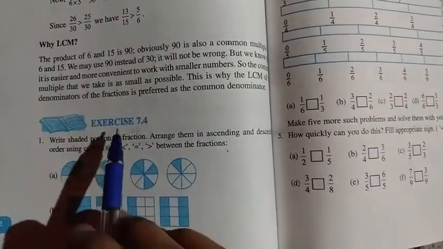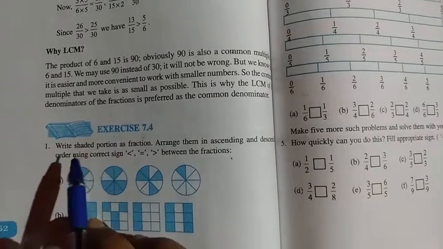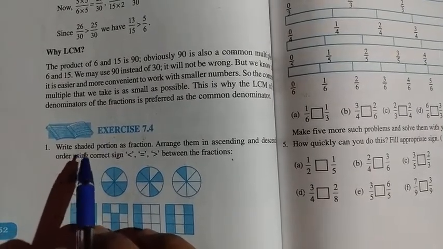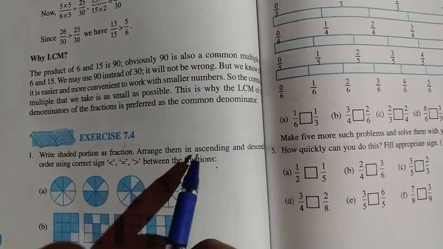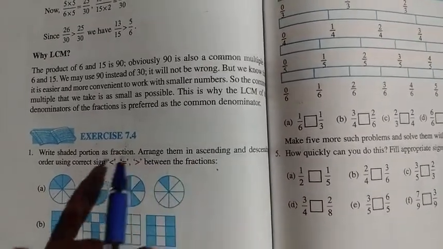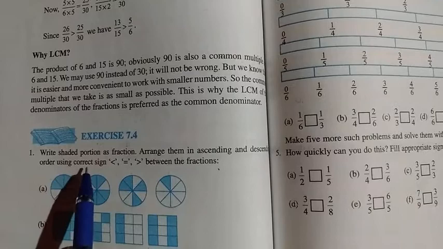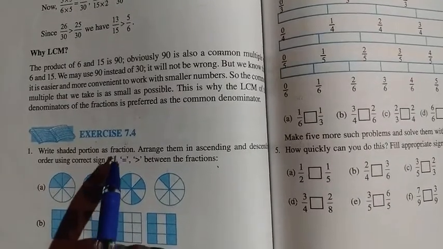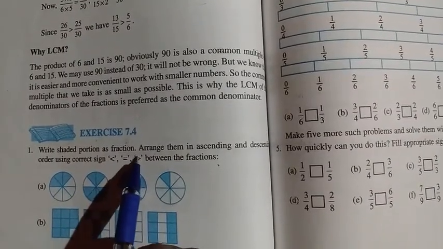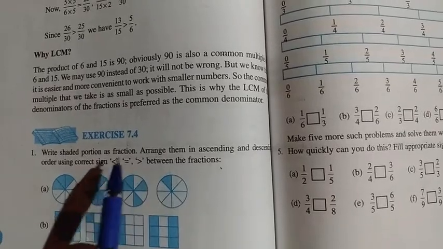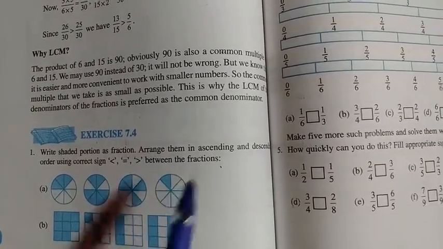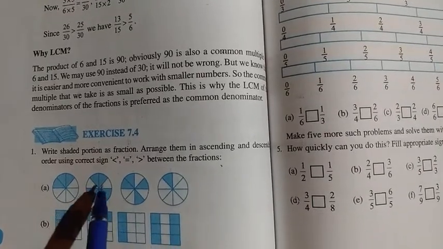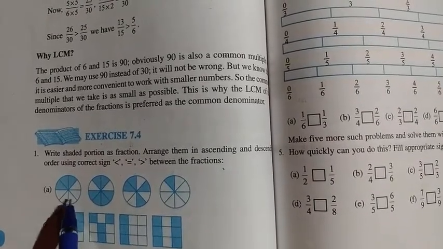Let us see exercise 7.4. Write the shaded portions as fractions. Arrange them in ascending and descending order using the correct sign, greater than, equal to, or smaller than, between the fractions. See here children, first you have to write the fractions.